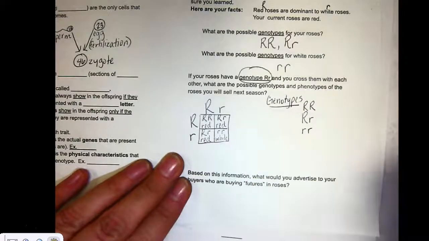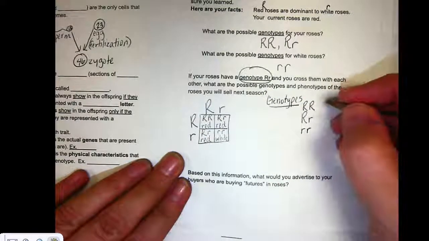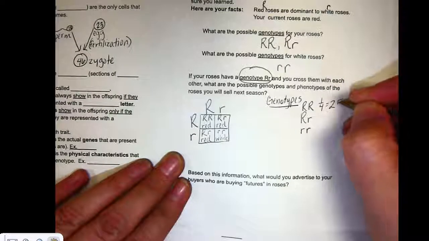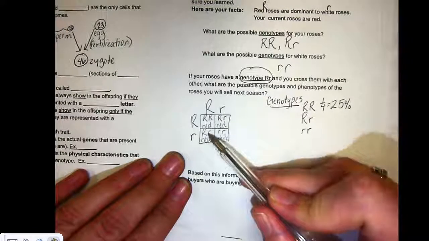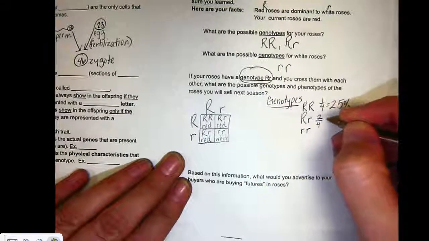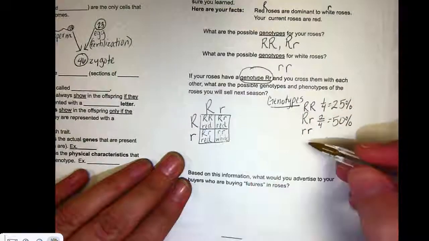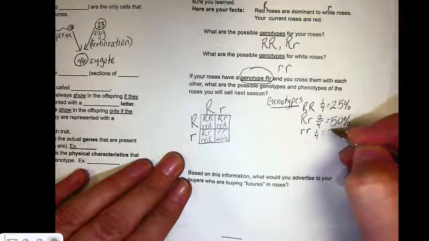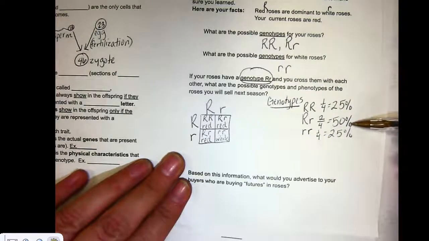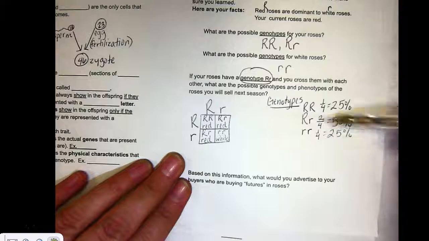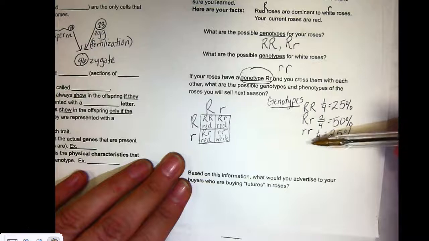And then we're going to do a percentage. For big R, big R, only 1 out of our 4 boxes, so that's 1 out of 4, which you should know is 25%. Big R, little r, heterozygous: we've got one there and one there, so that's 2 out of 4, which is a half, which is 50%. And then homozygous recessive, we only have 1 out of 4, so 25%. So there's a 25% chance of getting homozygous dominant, a 50% chance of getting heterozygous, and a 25% chance of getting homozygous recessive. Now again, remember, this is all probability.